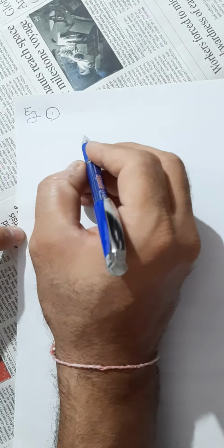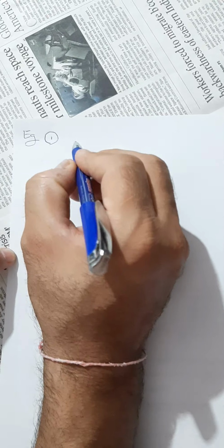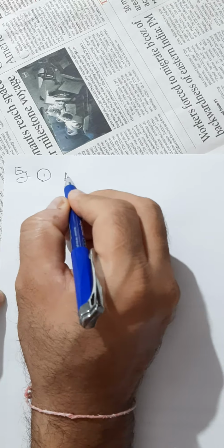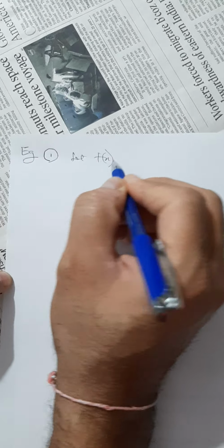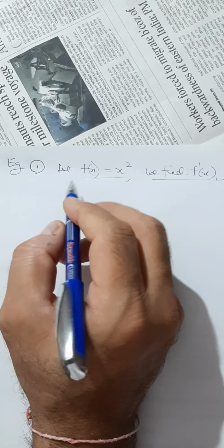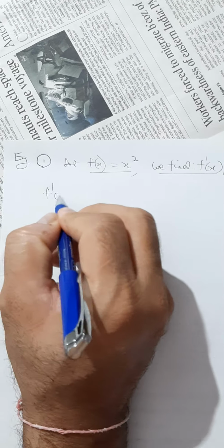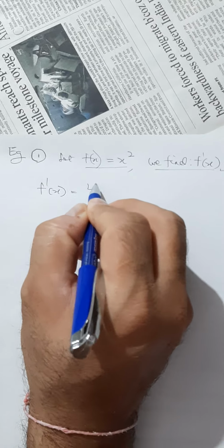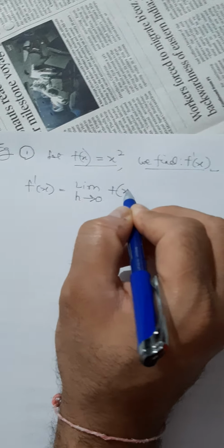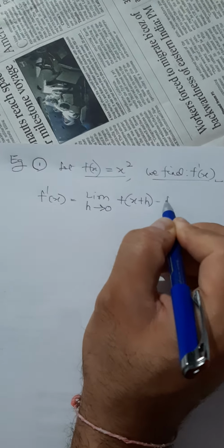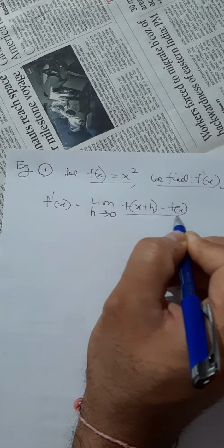Now I'll take a simple example. You know it, but just to remind you, let's take f(x) equals, for example, x square, and we find f'(x). I'm sure you can do it also, but I'm doing it for your information. So f'(x) equals, I'll use that h definition, limit h tends to 0 of [f(x + h) minus f(x)] upon h.